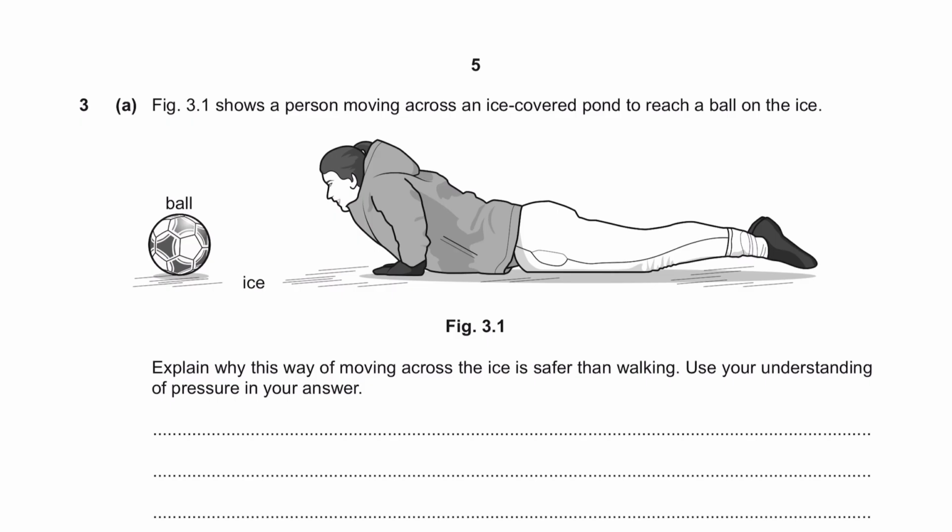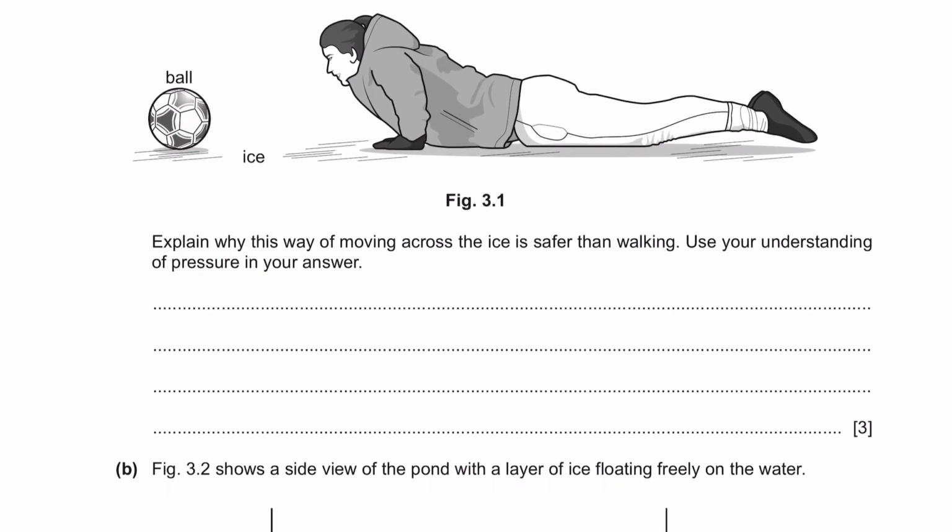Question 3. A. Figure 3.1 shows a person moving across an ice-covered pond to reach a ball on the ice. Explain why this way of moving across the ice is safer than walking. Use your understanding of pressure in your answer.